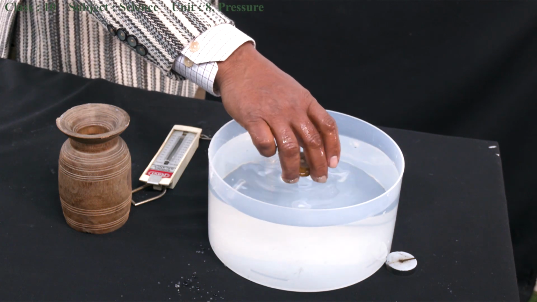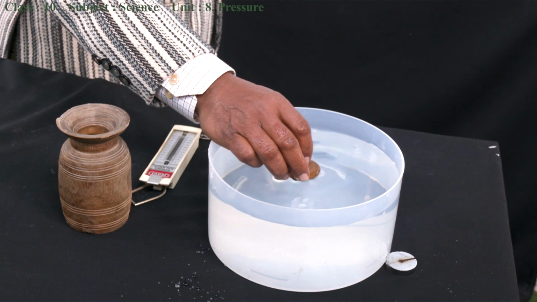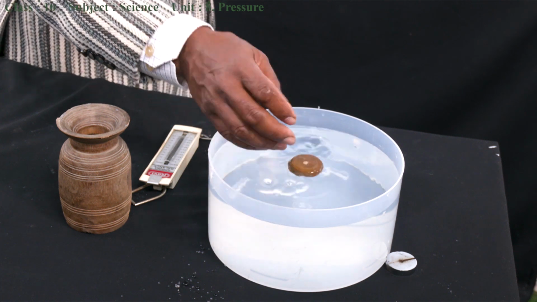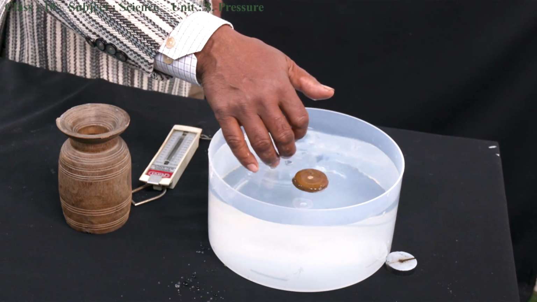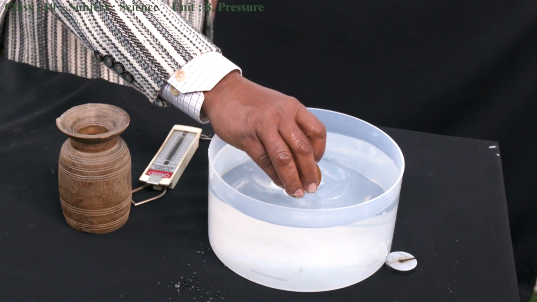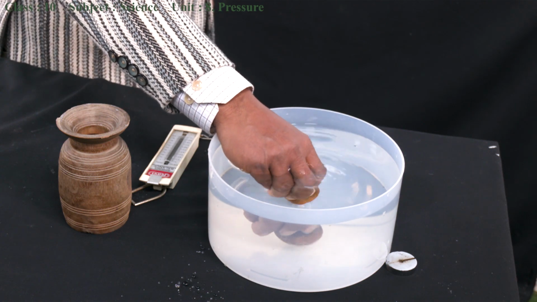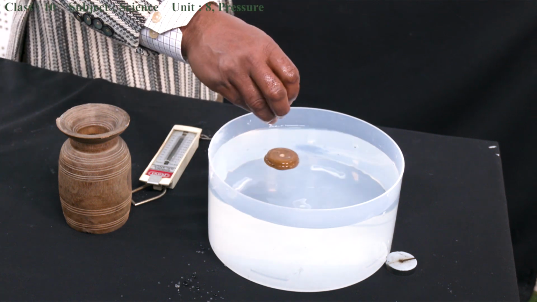This is the experience of upthrust. This water is pushing the body in the vertically upward direction. We have to be clear that it won't push forward or backward or to the sides. It pushes the body in the vertically upward direction. That's why the resultant force which acts on this body in the vertically upward direction is called upthrust.